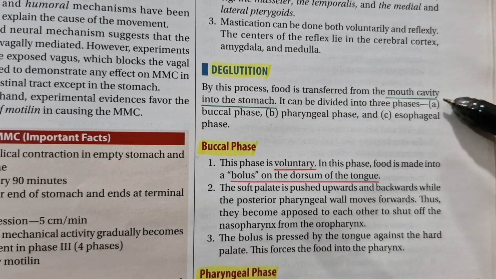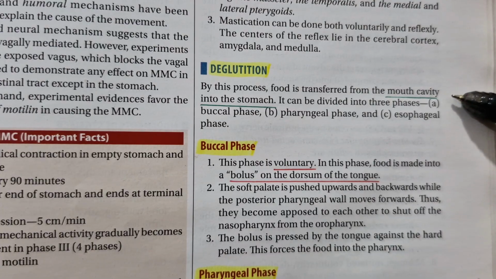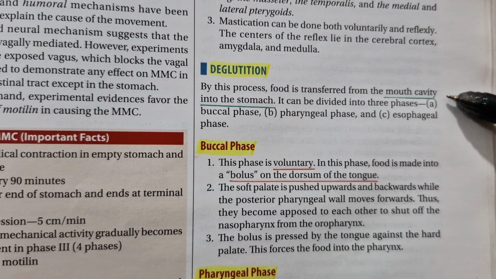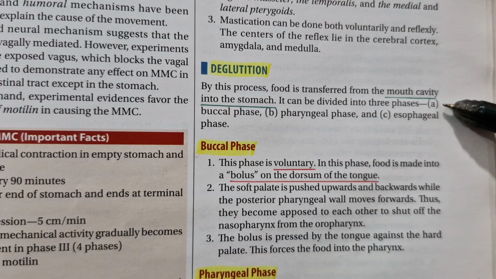Deglutition. Deglutition is a process where the food is transferred from the mouth cavity into the stomach. It can be divided into three phases.